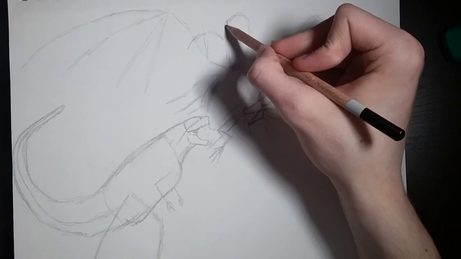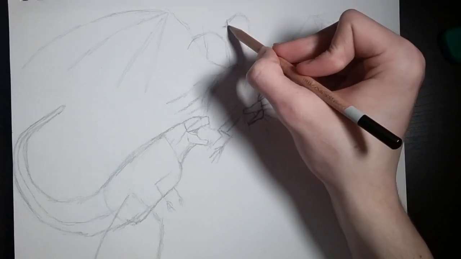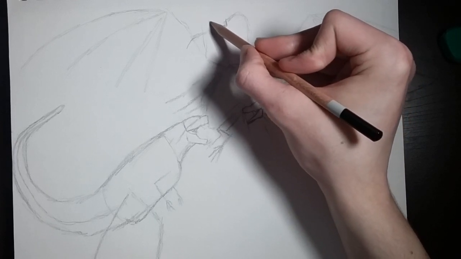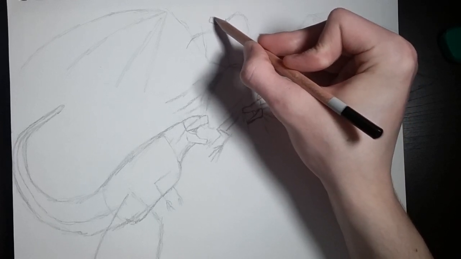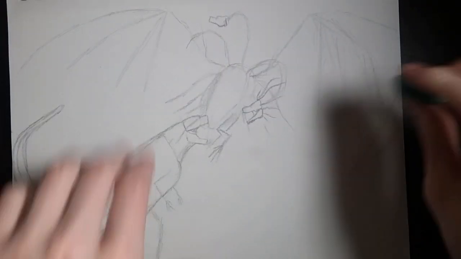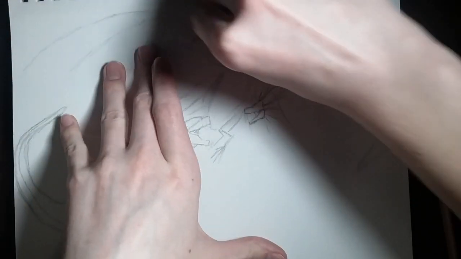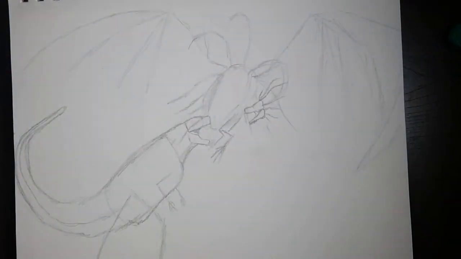Alright, and then the next head, the middle head, is going to be right here, and that's going to be looking like so. Maybe not like that, because that looks wrong.